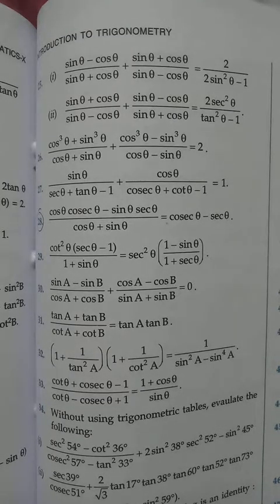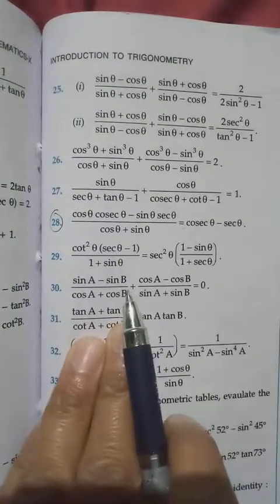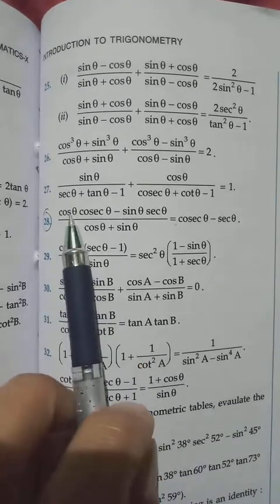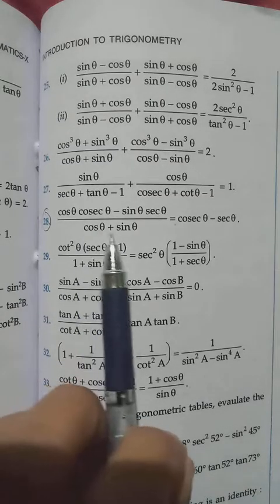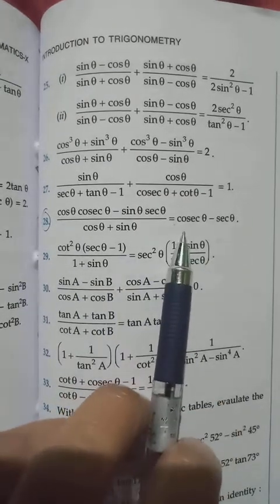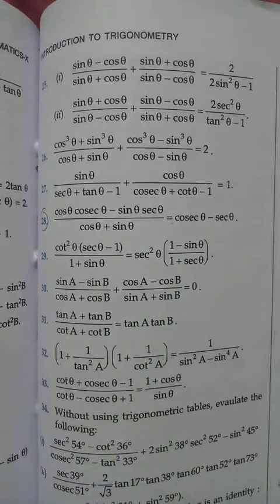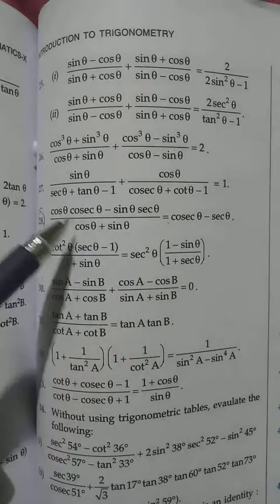We'll continue with chapter 8, trigonometry. Prove the following given identities. Question number 28. We have (cos theta cosec theta − sin theta sec theta) by (cos theta + sin theta). We have to prove that it is cosec theta minus sec theta. We have a mix up of so many ratios.